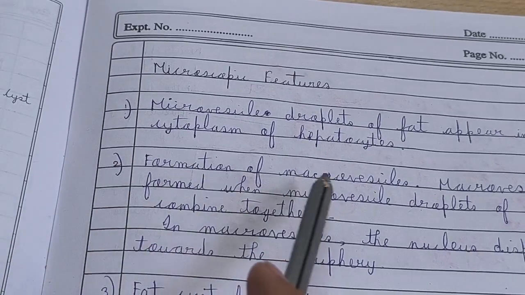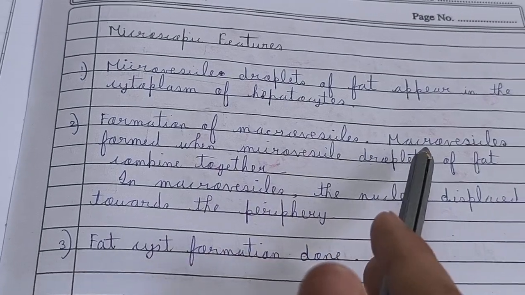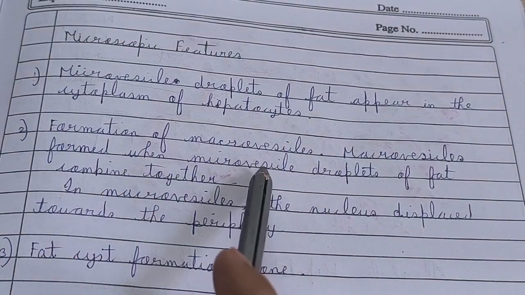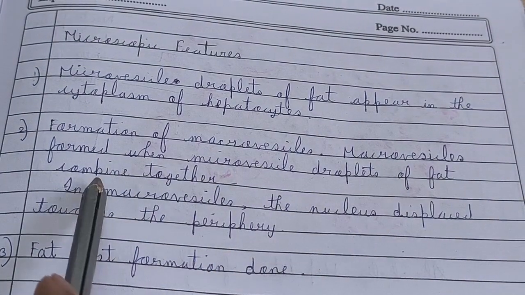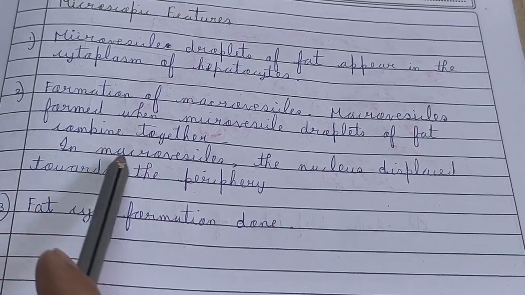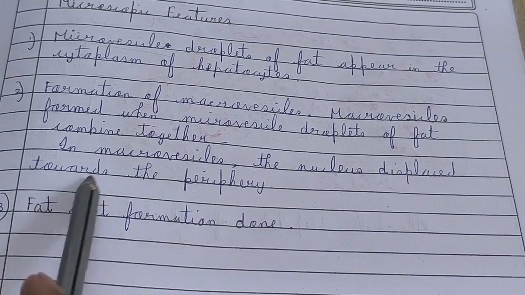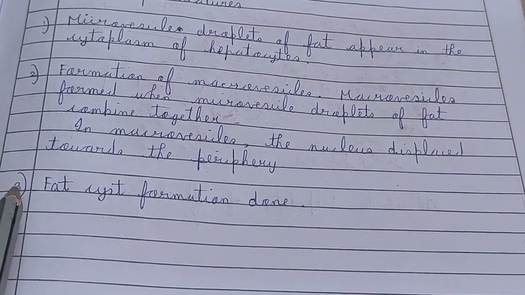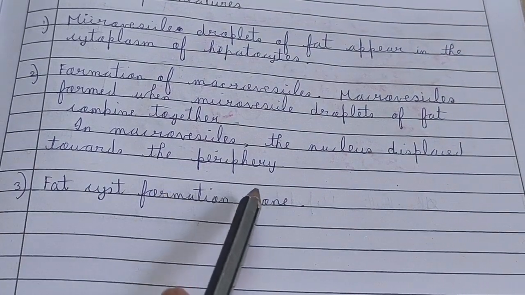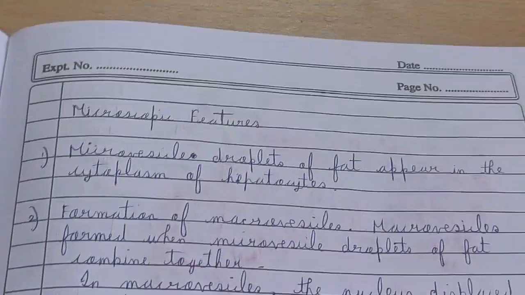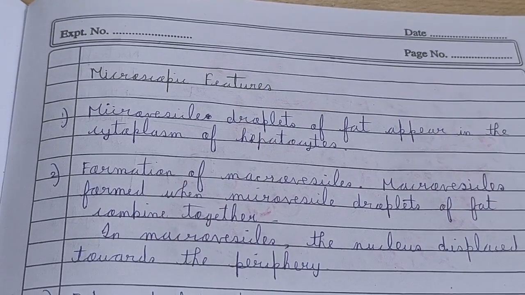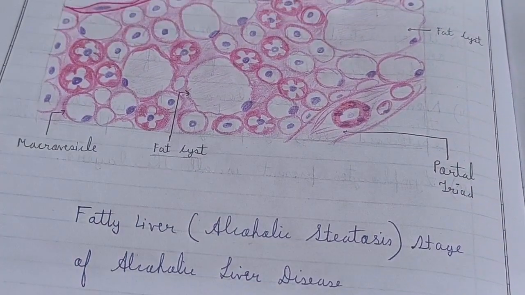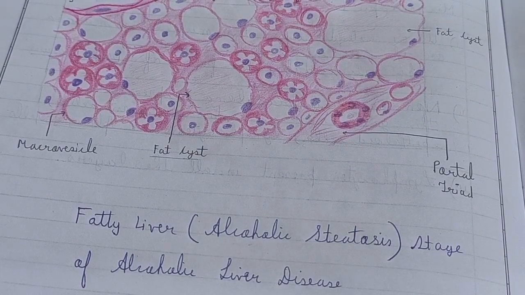Second is the formation of macrovesicles, which form when microvesicle droplets of fat combine together, and in macrovesicles the nucleus is displaced towards the periphery. The third is fat cyst formation. These are the microscopic features of the fatty liver stage of alcoholic liver disease. So that's all about the first stage.